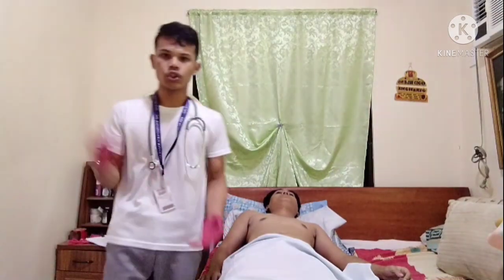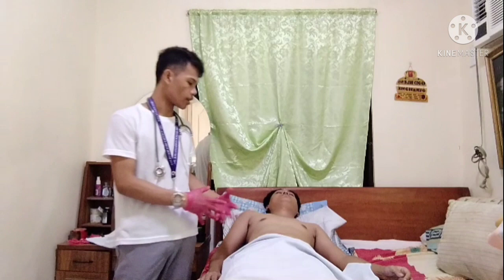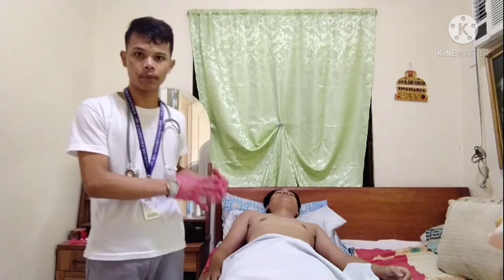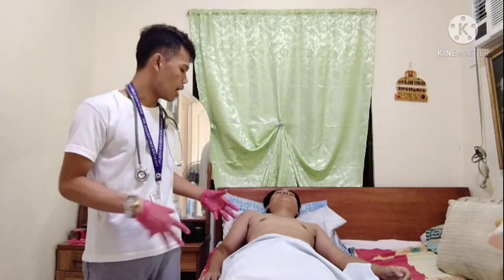Okay, upon inspection, I've noted that there are some peristaltic waves, so that indicates that our patient is normal. There are no signs of abnormal breathing. Since he was able to breathe, I found that our patient's breathing is normal.